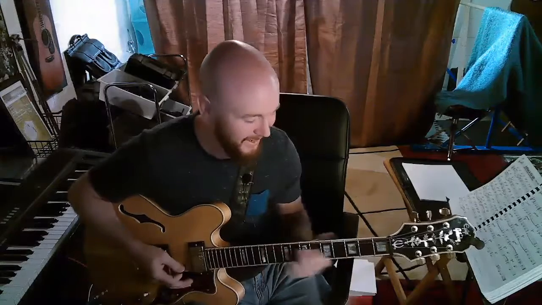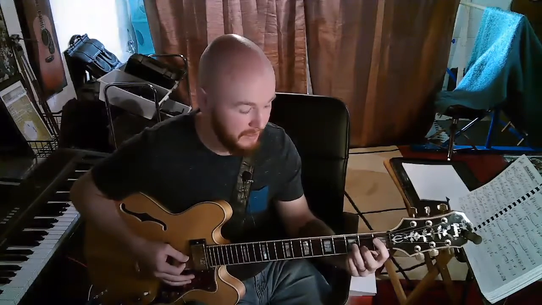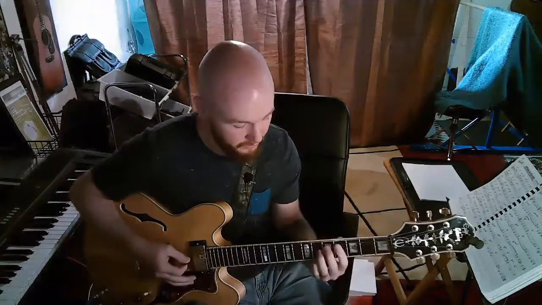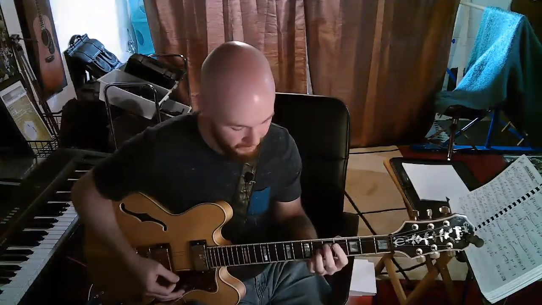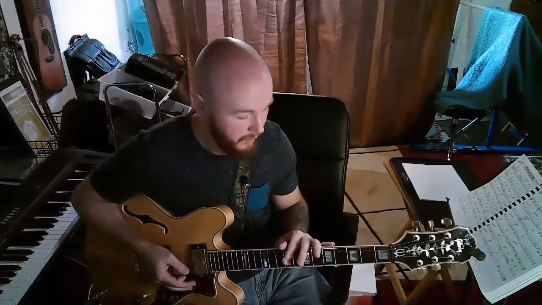There we go. And now we've got root on the 4th string, we've got root position E flat 7, we've got first inversion E flat 7, we've got second inversion, and then we've got third inversion. All right? So that is our 4 different chord shapes for each of our 4 sets of strings, or for each of our strings, root on the 6th, root on the 5th, and root on the 4th.